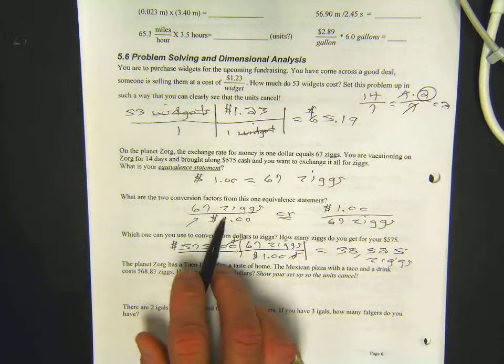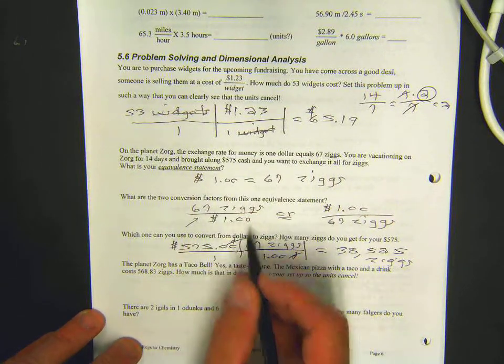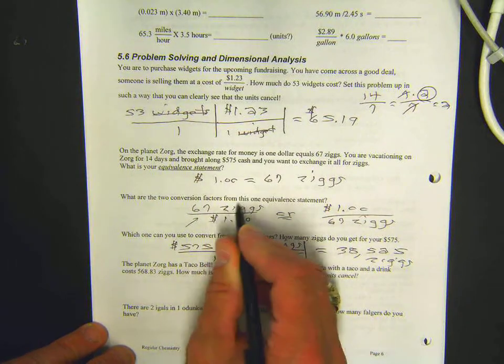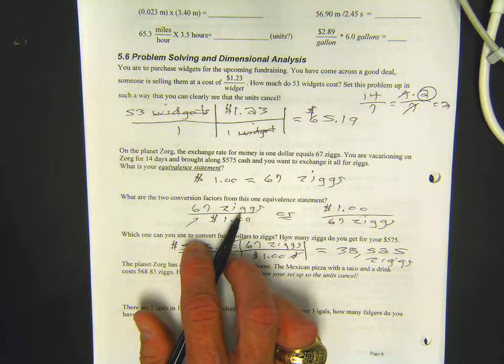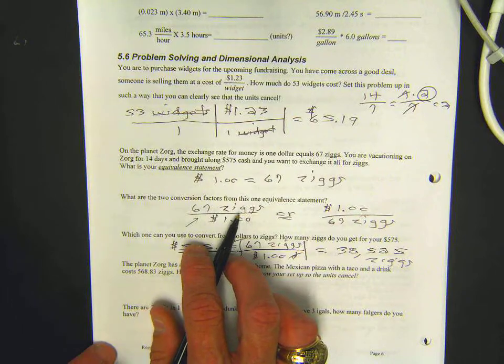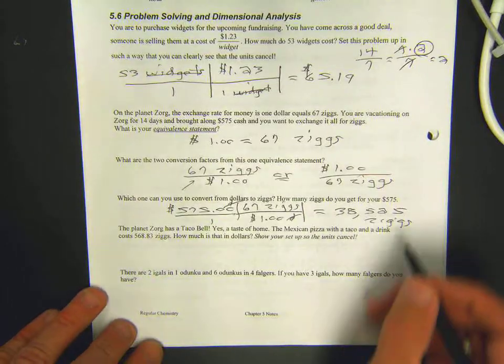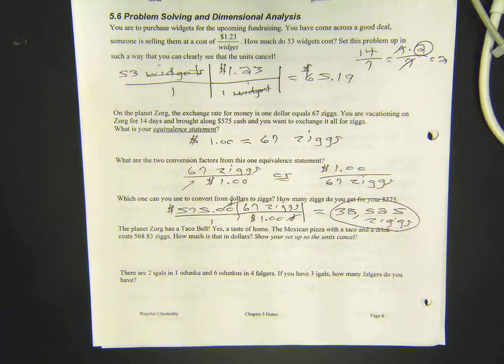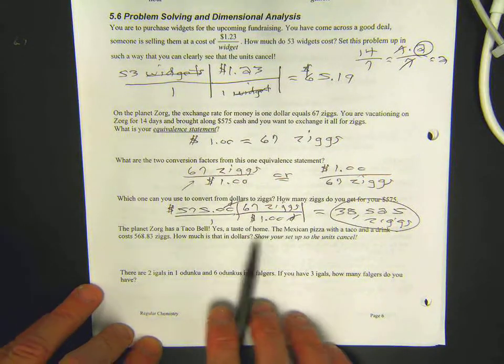So I use this conversion factor from the above equivalence statement because I'm looking for zigs. So the unit I'm looking for is going to be in the numerator of the conversion factor. Let me circle this answer here. Always a good idea to circle it. The planet Zorg has a Taco Bell. Yes, a taste of home.